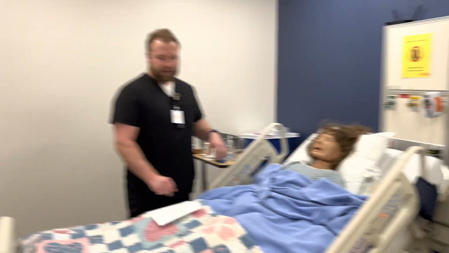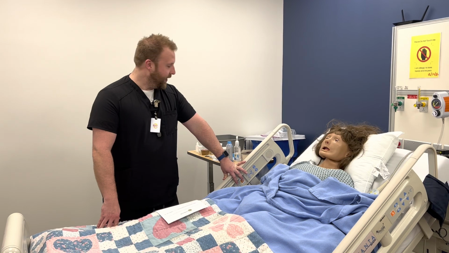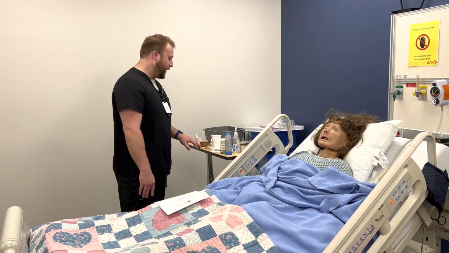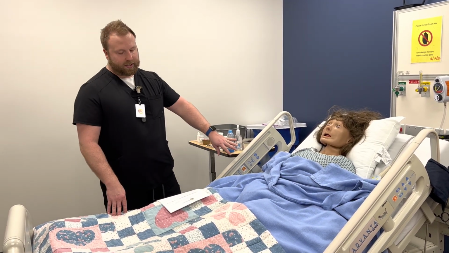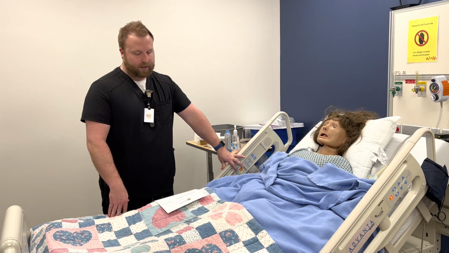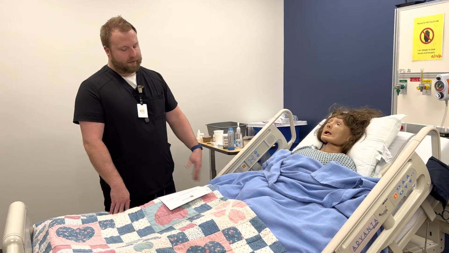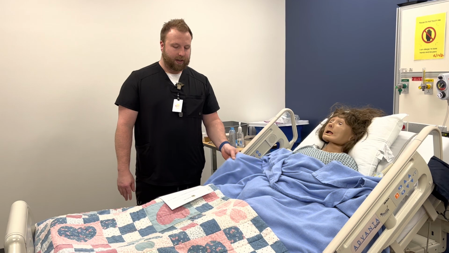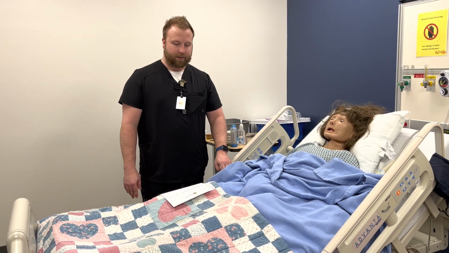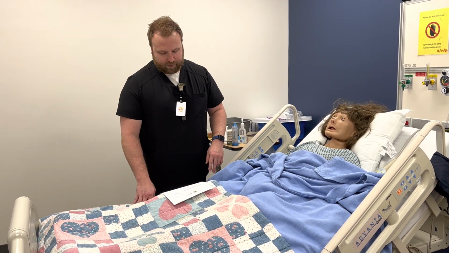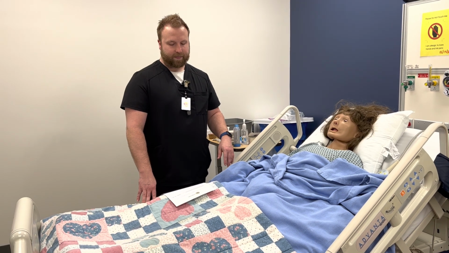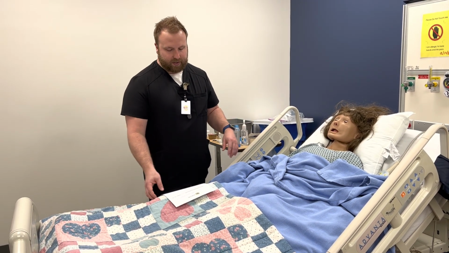Another critical part here is we want to calculate the appropriate dose of medications. You have your orders and different kinds of medications. We want to make sure that we're giving the appropriate dose. We're going to perform our skills, hand hygiene, introducing ourselves, checking the bracelet to identify our patient, Stan, check it, provide privacy, and all that stuff.